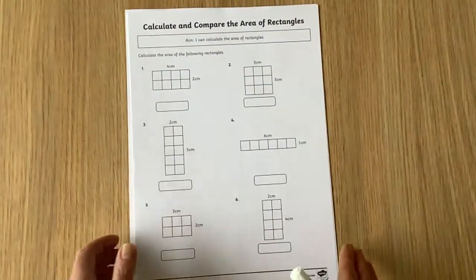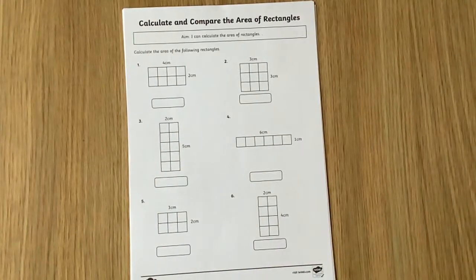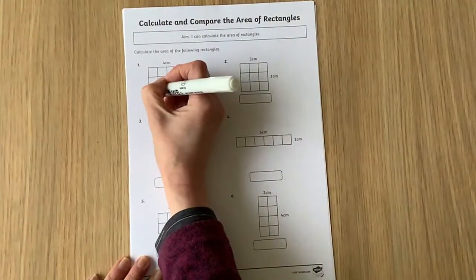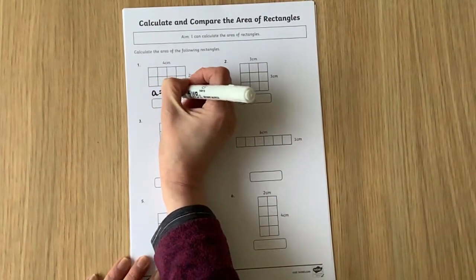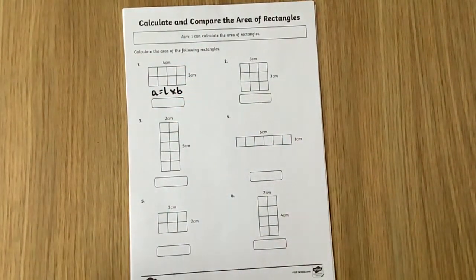If you choose to do the lower level activity, then you can see that you've got the little individual squares inside your shape. So yes, you can do your multiplying. You can do your area equals length times breadth. You're told it's 4, you're told it's 2, so multiply them together. But then you can prove it to yourself by counting the squares.